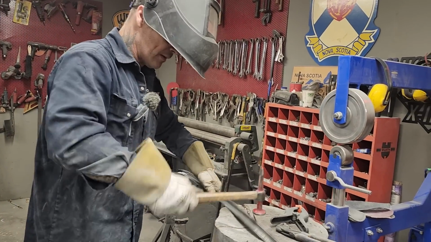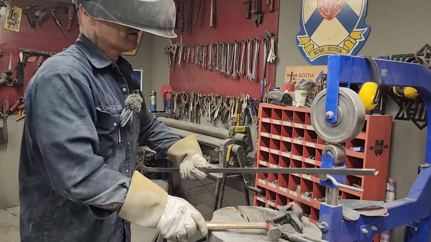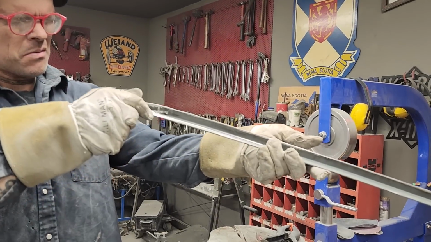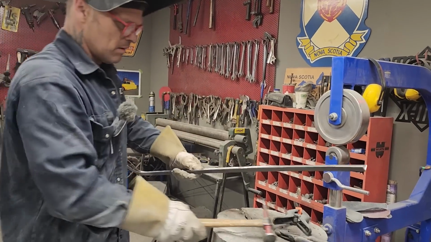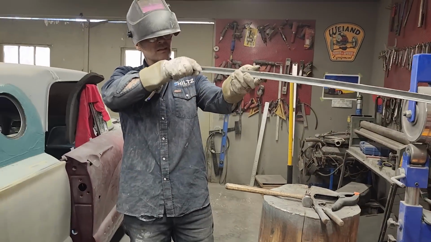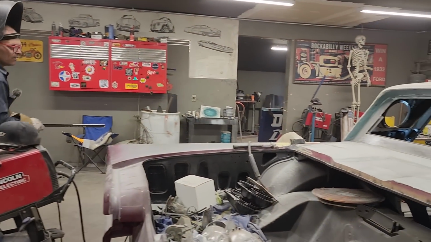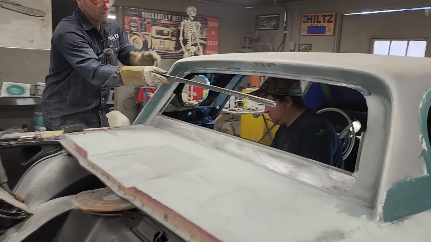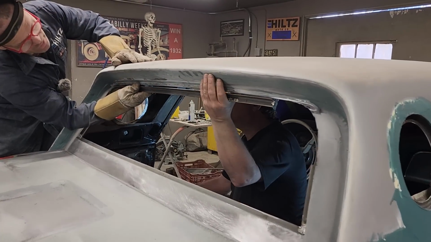Doesn't take much sometimes to... Not bad. Not bad. I was going to pry that in there, but let's hold her again with the edge.